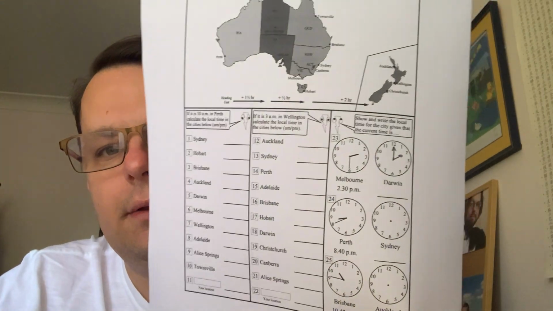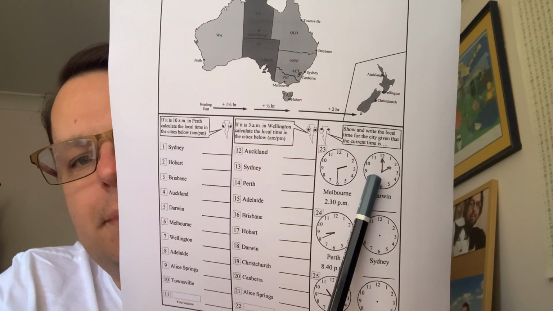Okay, let's do one of the ones with the clock face. Question 25. Okay, question 25 means if it's 2:30 p.m. in Melbourne, what time is it in Darwin? Okay, so from Melbourne to Darwin, it's going backwards by half an hour. So half an hour before 2:30, well, that's going to be 2 o'clock. So we'll draw our little clock face in like we used to in, when did we do clock faces in primary school? Year 2, I don't know, kindergarten. So 2:30 goes back to 2 o'clock. Okay, just showing it on the clock face. Okay, that's the Australian one.